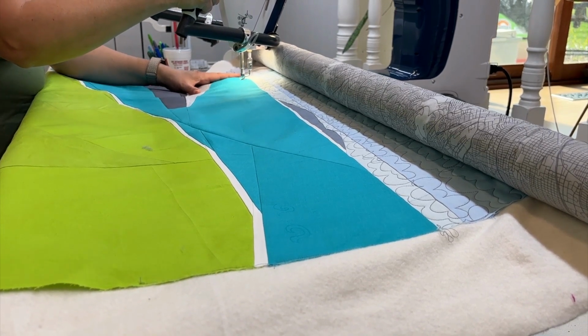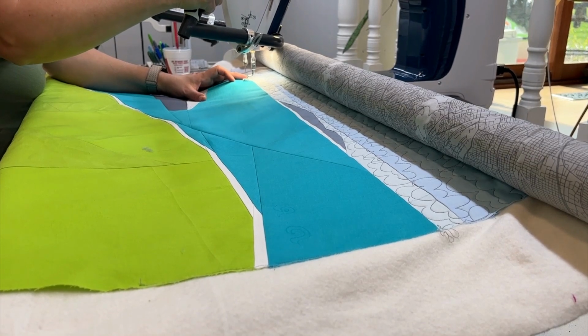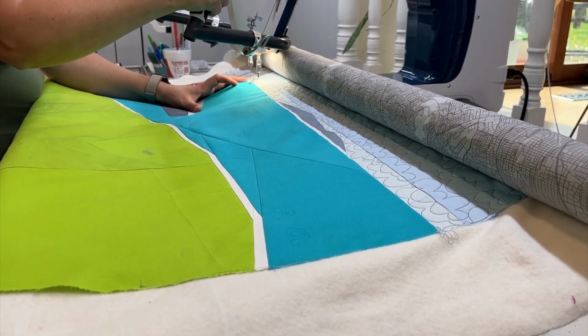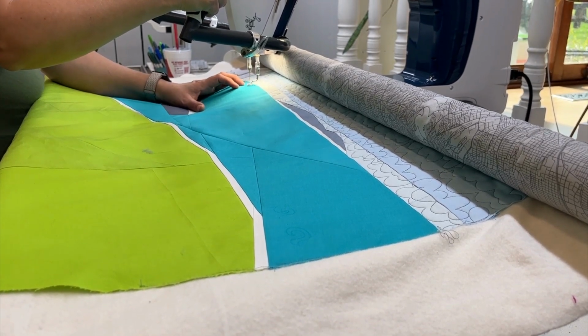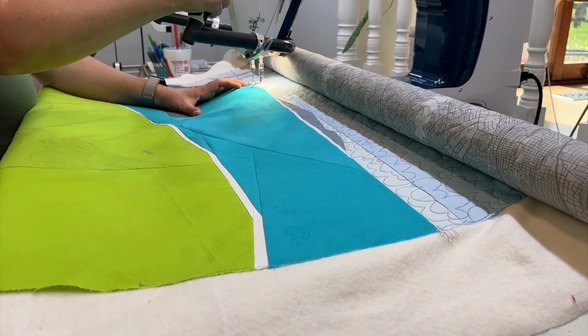The first row, I went in one direction, and then coming back the other way, I thought, well, I want to keep my waves going in the same direction. So I did on the second row, but then the third row, I think I accidentally sent the waves in the opposite direction and I ended up liking it more.